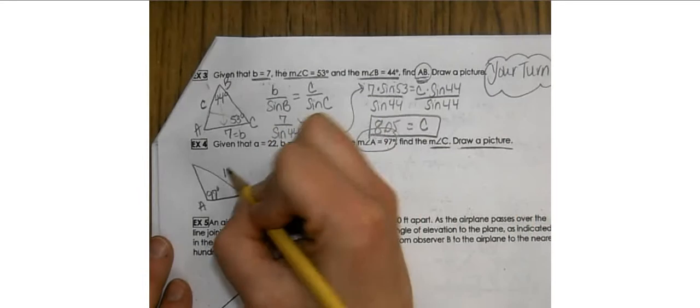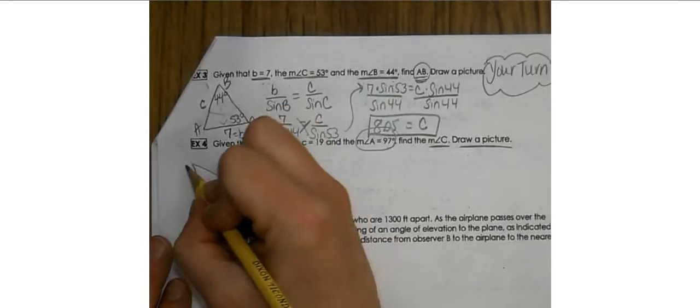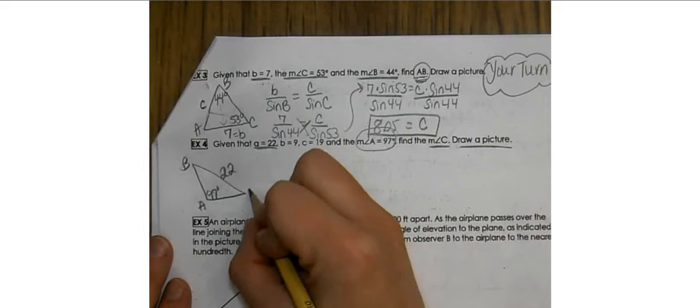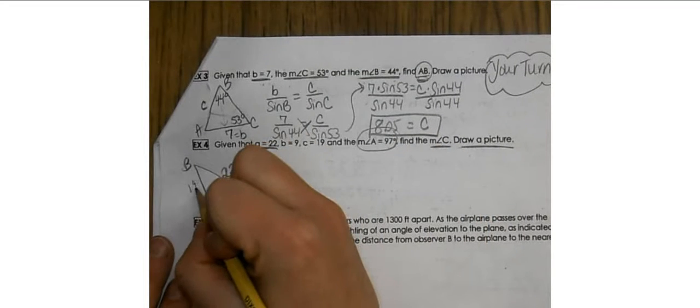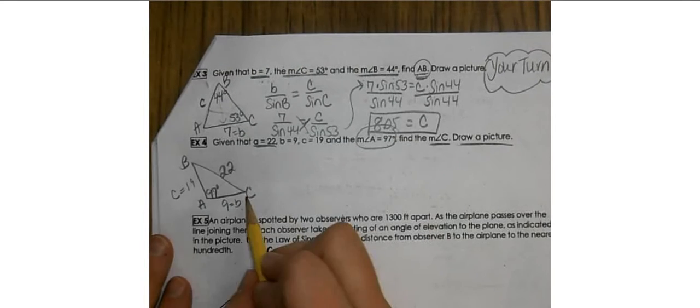Little a is across from it, and I'm going to call that 22. So little a is 22. I'll call this B, and I'll call this C. B, that's going to be equal to 9, that's little b, and little c is equal to 19. And that's straight across from angle C. So we want to find the measure of angle C. So this b equals 9, that's extra information that we really do not need to know. The proportion that we're going to set up, since we know 2 of a kind, we know an a and an angle A, we're going to use the proportion little a divided by the sine of angle A equals little c divided by the sine of angle C.